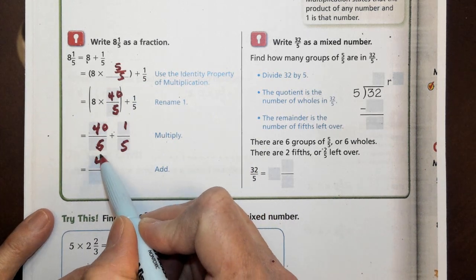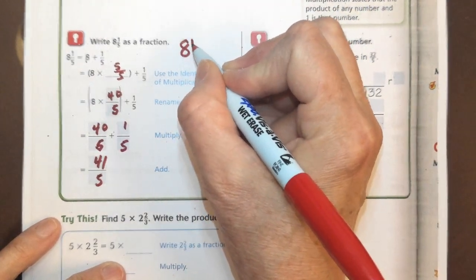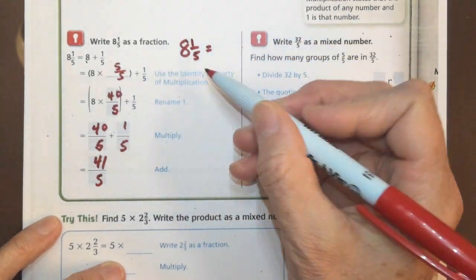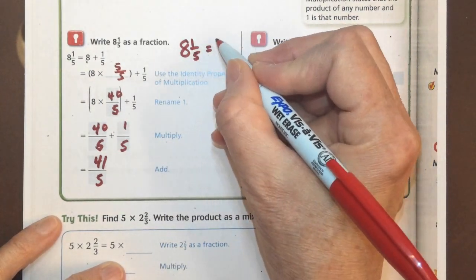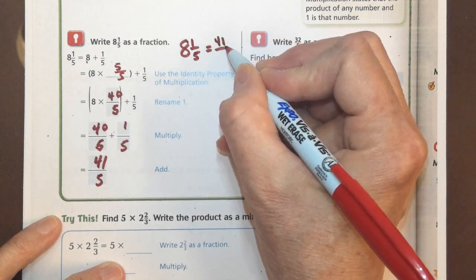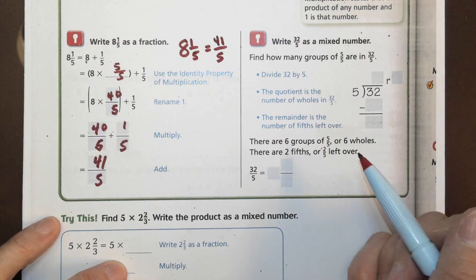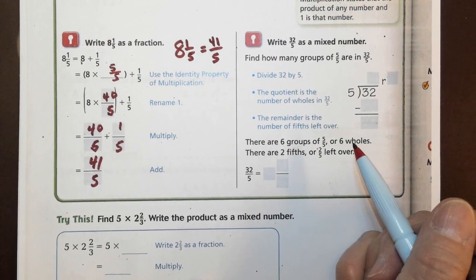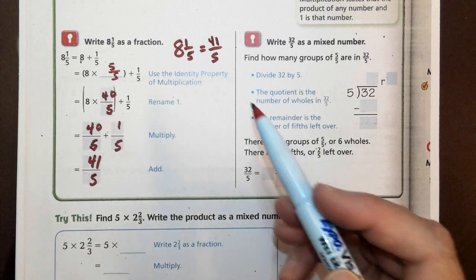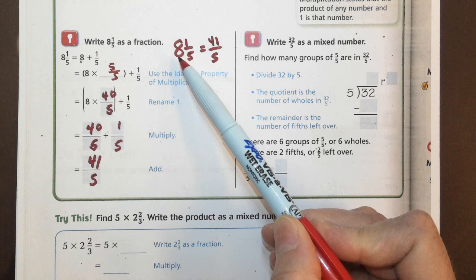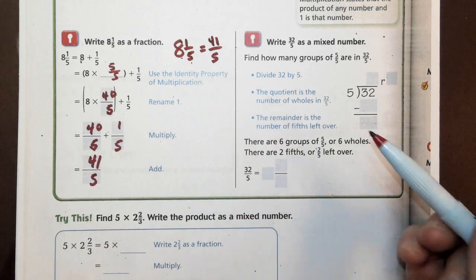So we have 41/5. Again, that's a bit more of a breakdown, but basically the shortcut, or the shorter way of looking at it, is multiply whole number times denominator, add numerator. 8 times 5 is 40, plus the 1 is 41/5. Again, that's something hopefully you remember because we spent a couple of chapters practicing it. If you're not sure, do some practice with that. Remember to either look at this or remember you multiply whole number times denominator, add numerator.